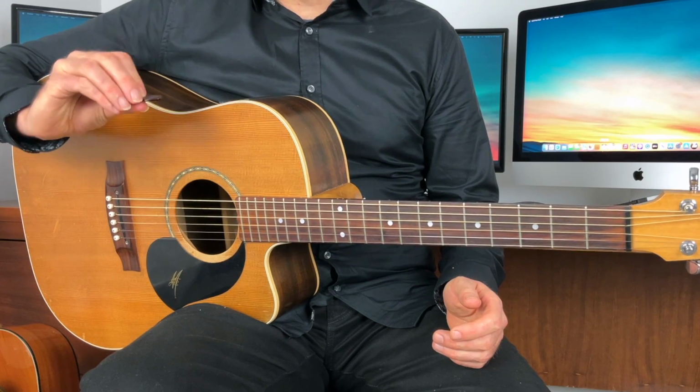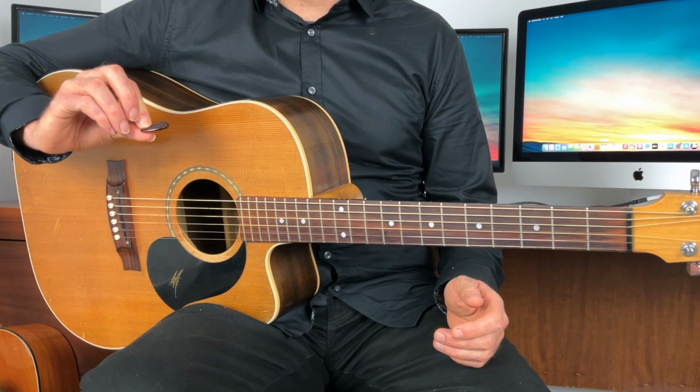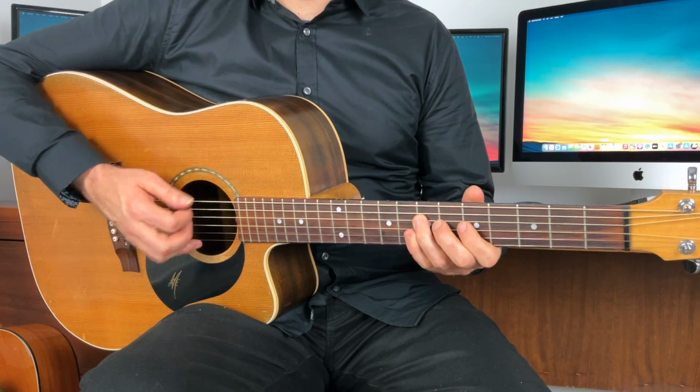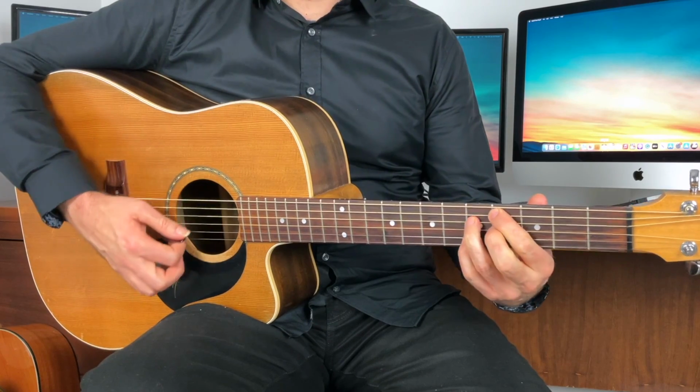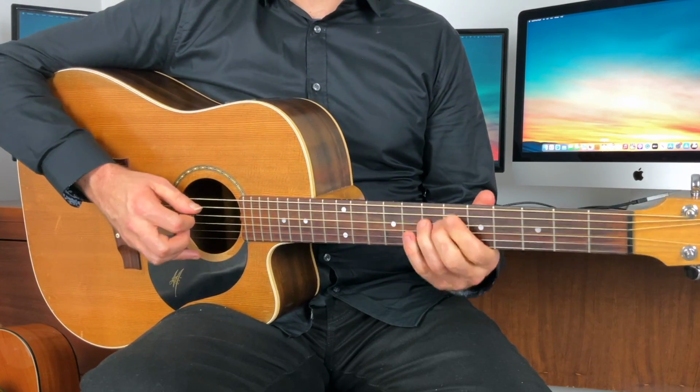As far as picks are concerned, it depends what I'm doing. This is quite a thick pick. I don't even know what this thickness is, but it feels like it's, I think it's 2 actually. I'm just looking at it here in the light. It might be 2 mil, which is quite thick. But I like the tone with a thicker sort of pick, quite thick.